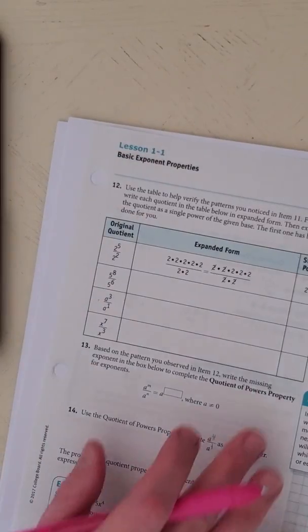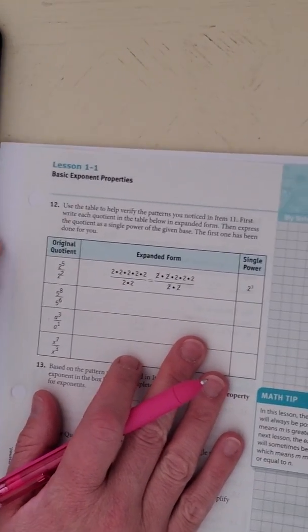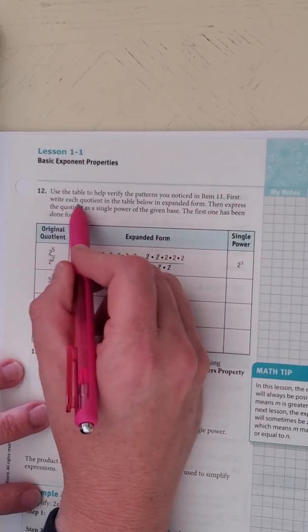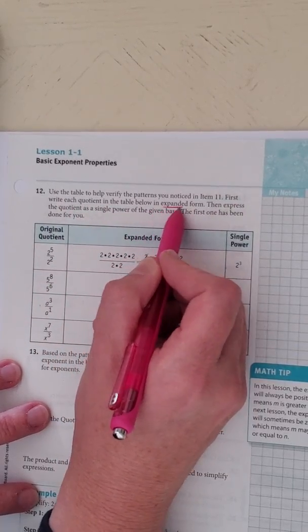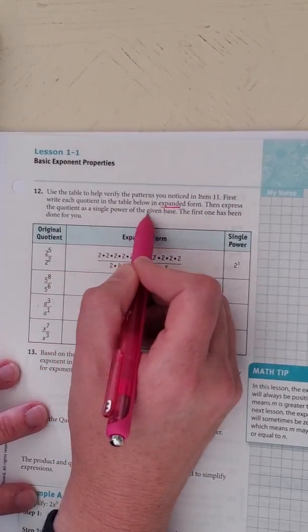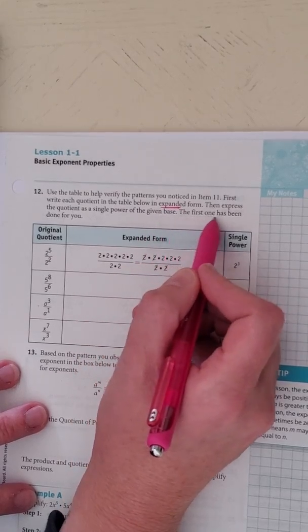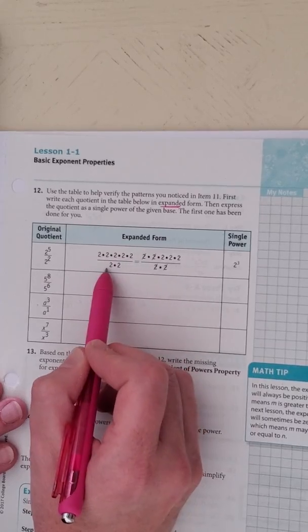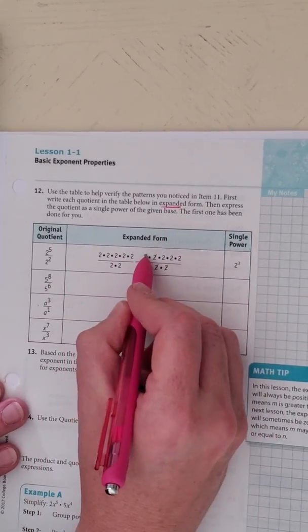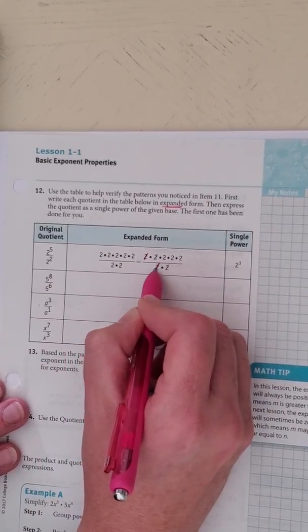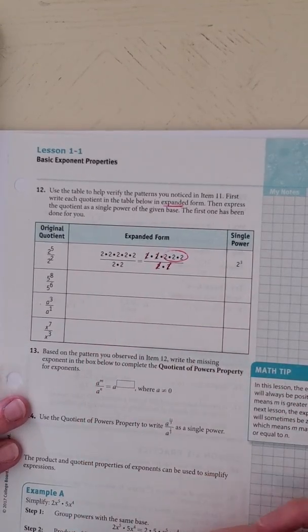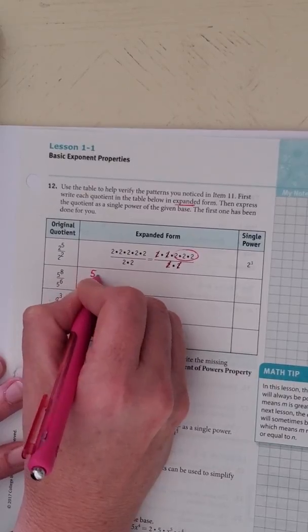So page 5. It says, use the table below to help verify patterns you notice from item 11. First, write each quotient in the table below in expanded form. Then express the quotient as a single power of the given base. The first one has been done for you. So they had 2 to the 5th over 2 to the 2nd. And then what happens is that each of these reduce out to a 1. And they're left with 2 to the 3rd power. We're going to do the same thing. 5 to the 8th.